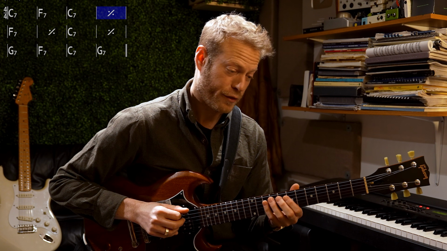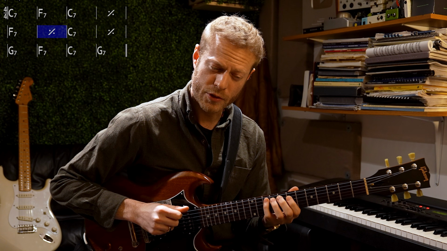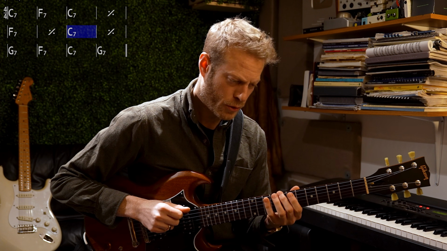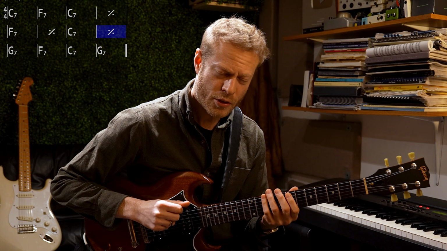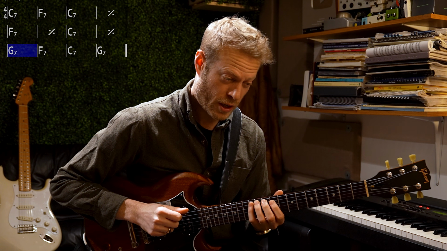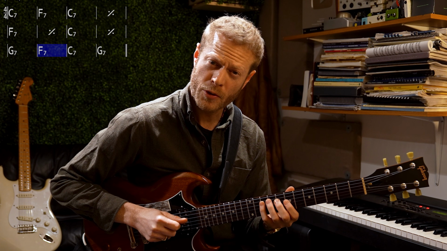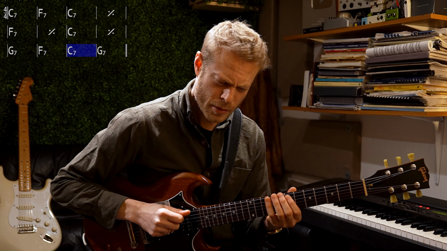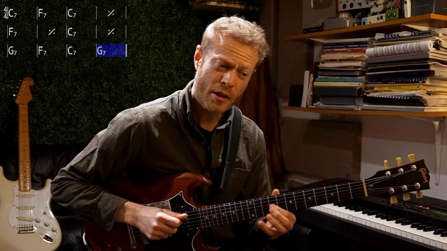Second sentence. Sol, la, si, do, re, mi, re, do, si, la, sol, fa. Back. Do, re, mi, fa, sol, la, si, la, sol, fa, mi, re, do. To G. Sol, la, si, do, re, mi, fa. Sol, la, si, do, re, mi. Do, re, mi, fa, sol, la, si. Do, la, si, do, re, mi, fa.